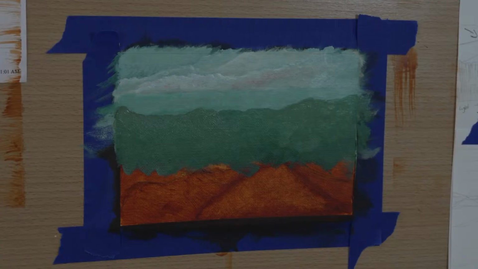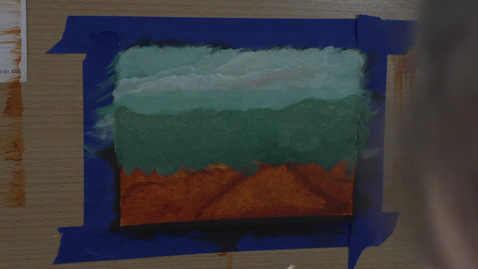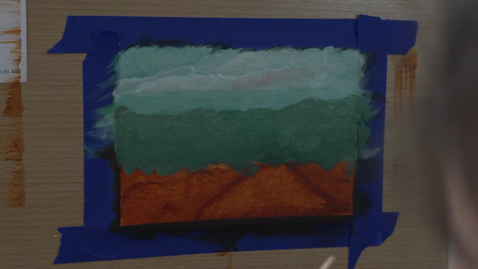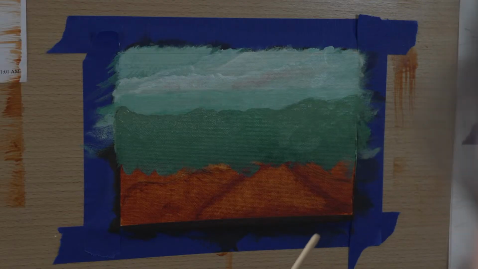And then, oh, my brush is kind of dry, so I'm going to let it get a little bit wetter. Some more phthalo green and umber. Testing it out. It's a bit darker, but I want it a little bit darker than that.